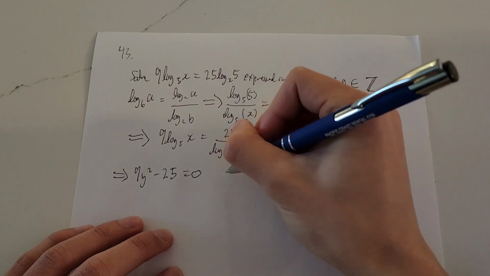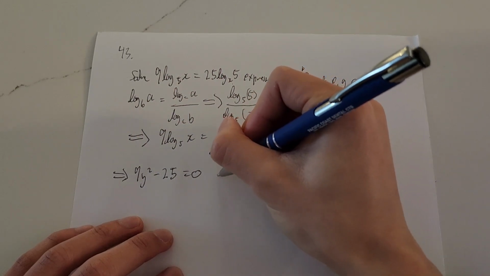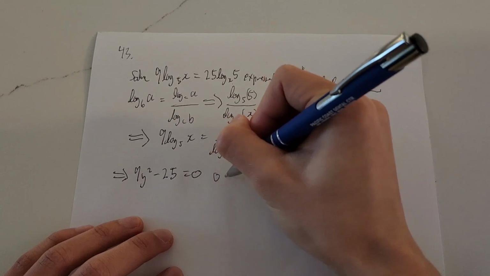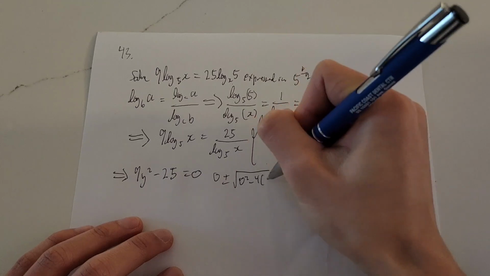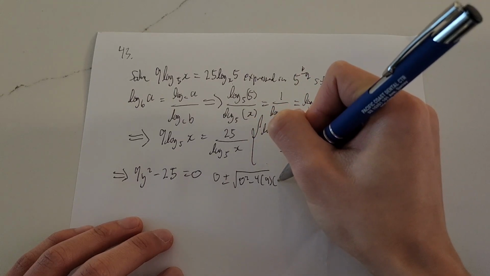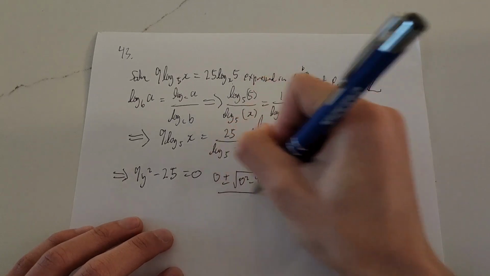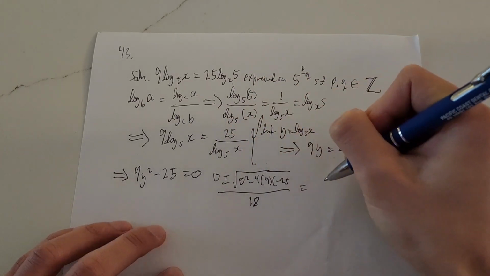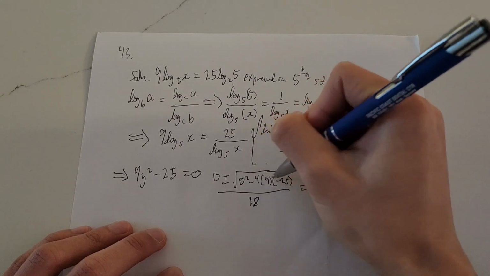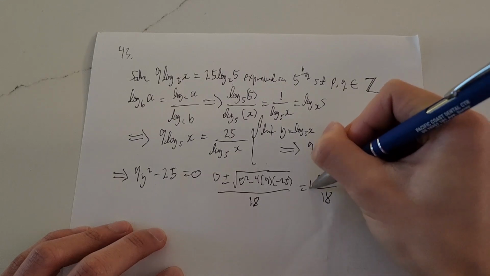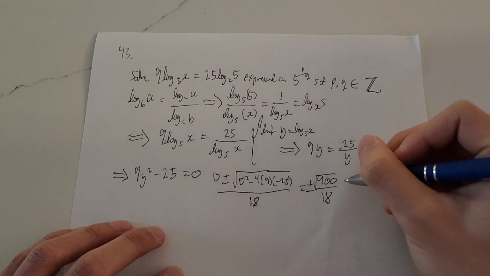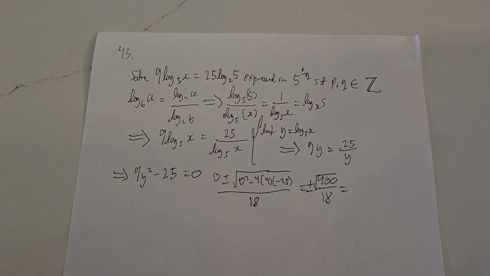y, we have to use the quadratic formula. So we have 0 for b, plus minus the square root of 0 squared minus 4 times 9 times negative 25, all divided by 18. And that's going to equal plus minus the square root of 900 over 18. And the square root of 900 is simply going to be 30, and then 30 over 18.